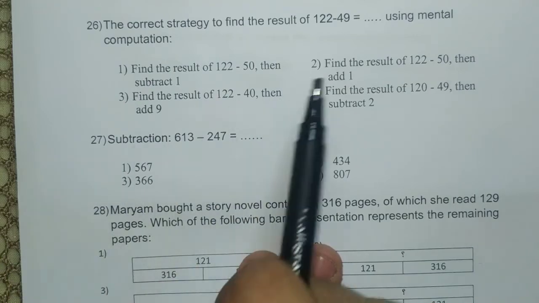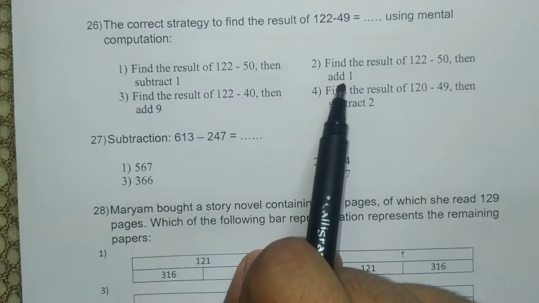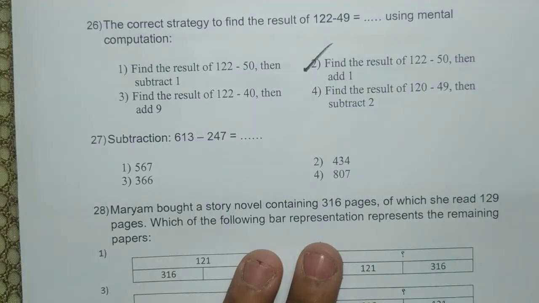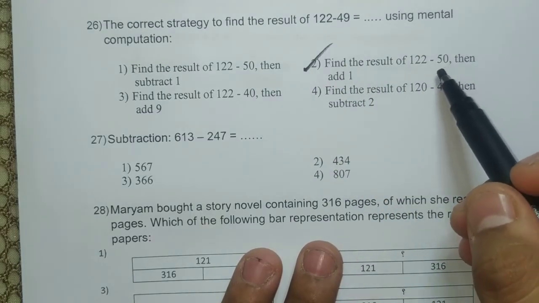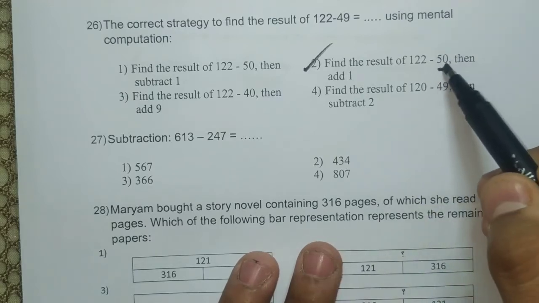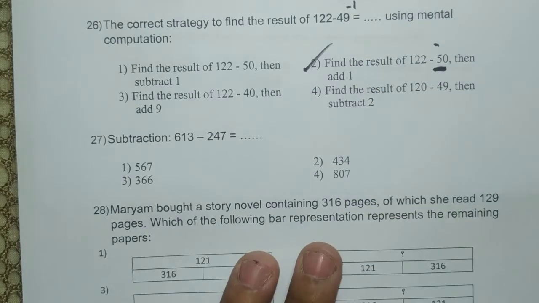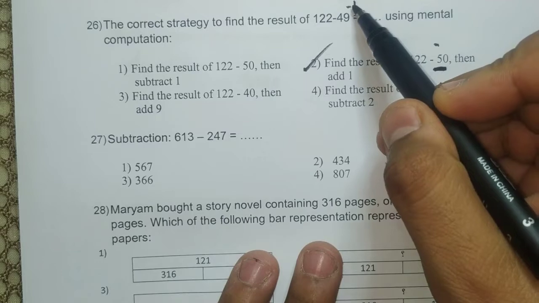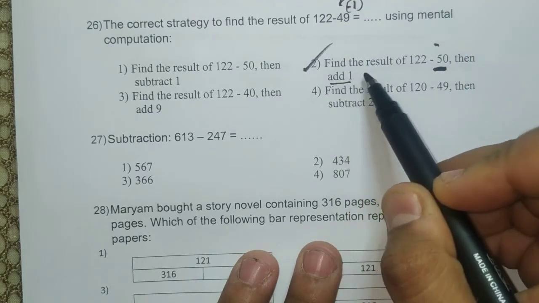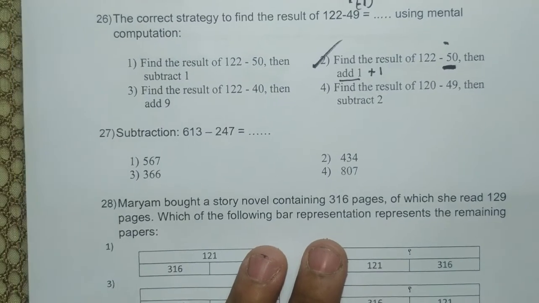Number 2, find the result of 122 minus 50, then add 1. This is right, because I will subtract 50 from 122, but I will add 1 because here I have subtracted 1 more. So the 1 I subtracted here, I will add back, and the answer will be number 2.